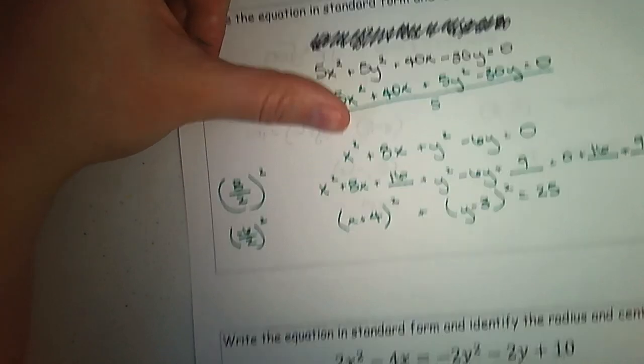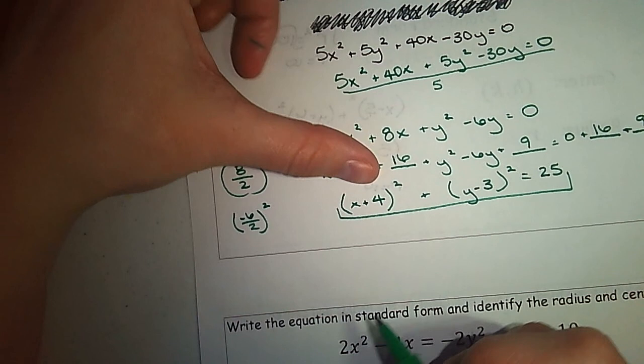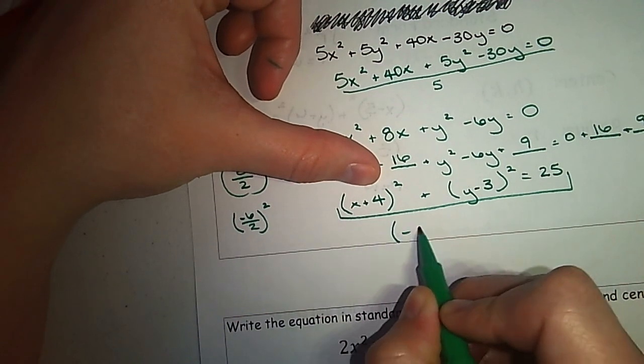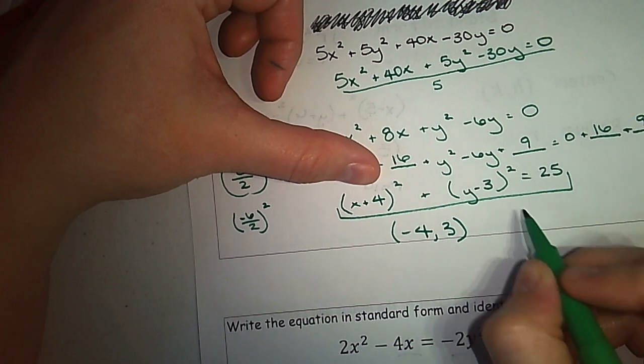And look at that, we're done. We are in standard form. So my center is going to be the point (-4, +3), and my radius will be 5.